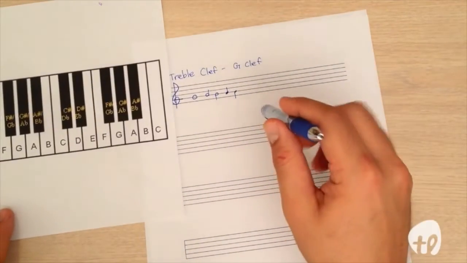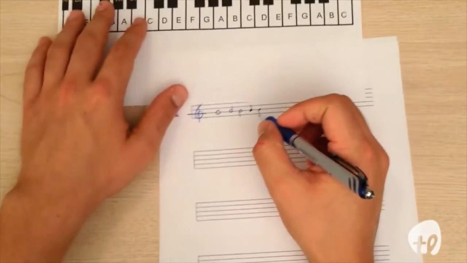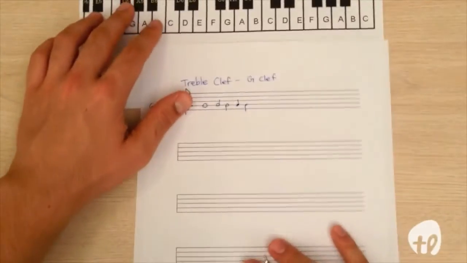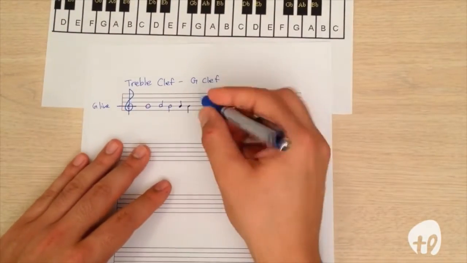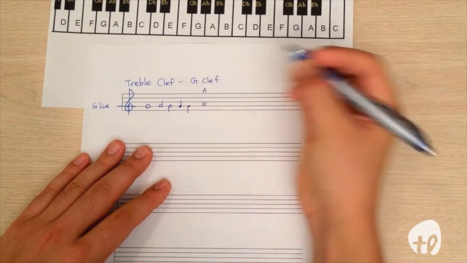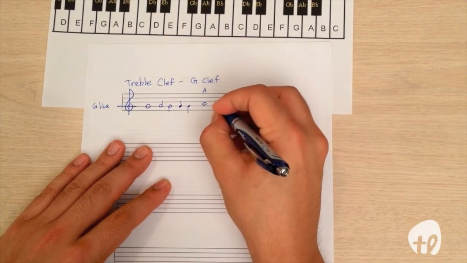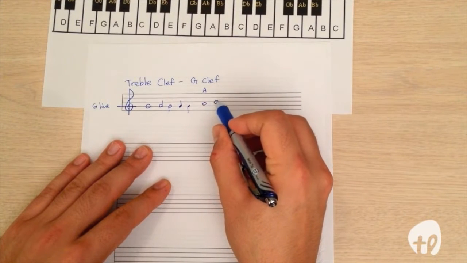Now from here, we can figure out all kinds of things. If this is G, again, if you need your chart, you can use that. But if this is G, then a step up from G is A. A step up from A, you'll notice I'm alternating lines and spaces.